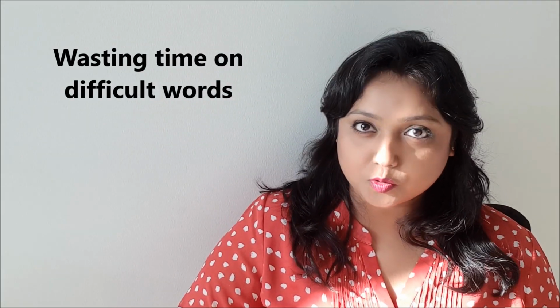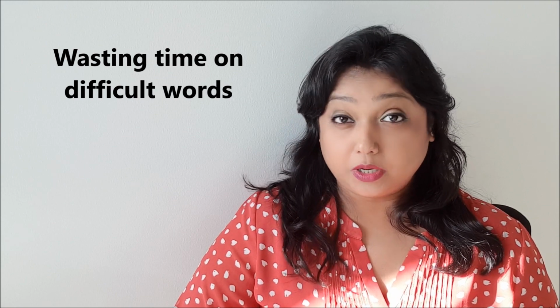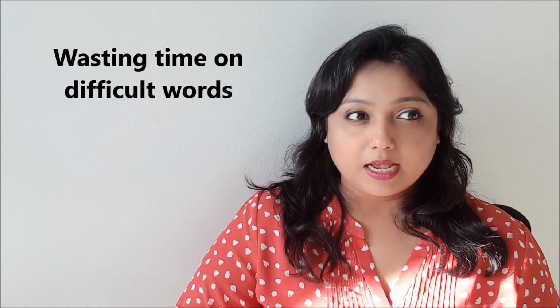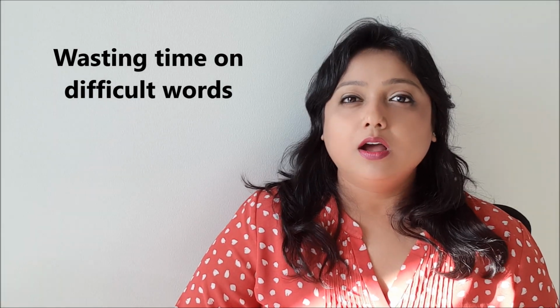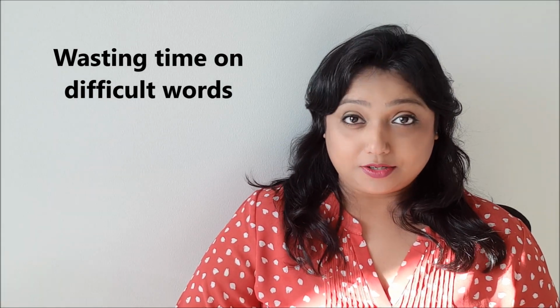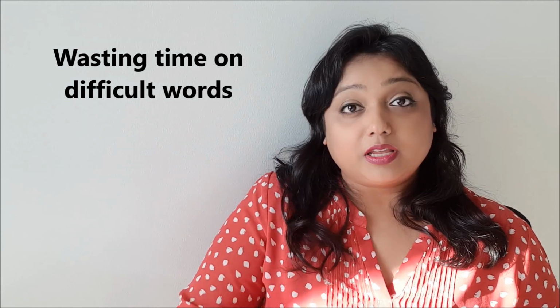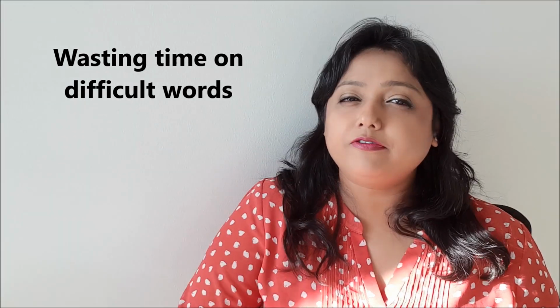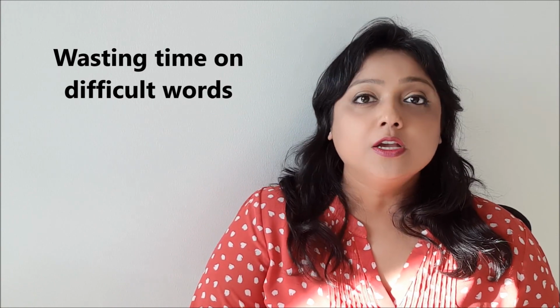Concentrating on difficult vocabulary. Now, if you come across a particular vocabulary or a word which is out of your mind, you don't know what it means, and you're like, what is that? You don't have much time. Many a times what happens is, even if you read the whole line, you will get a fair idea of what the word could actually mean. So do that.